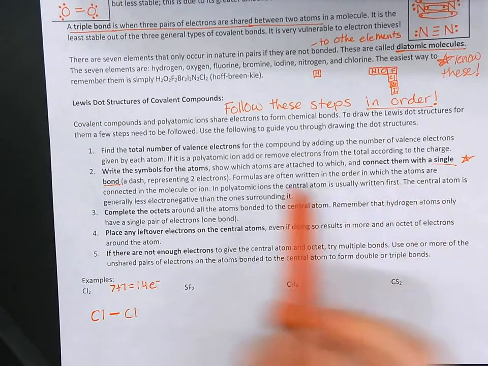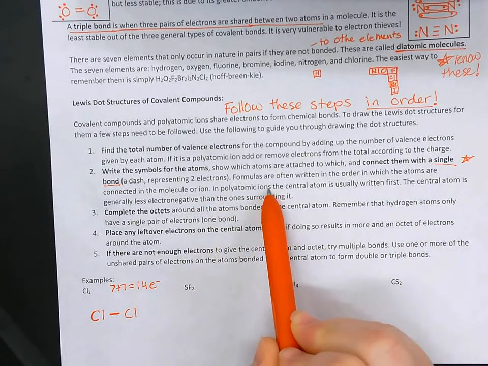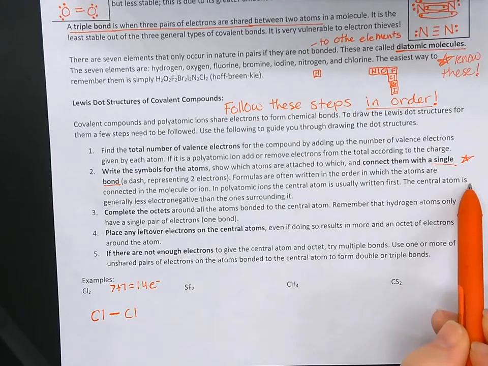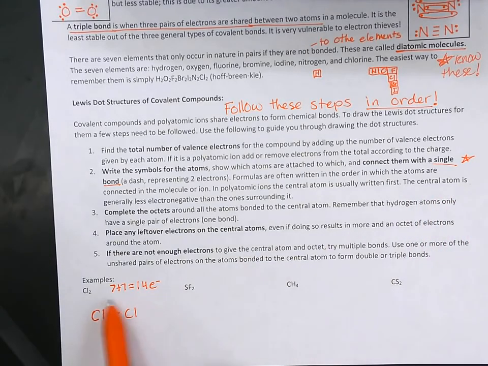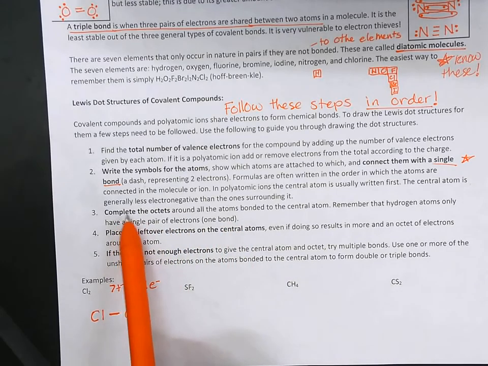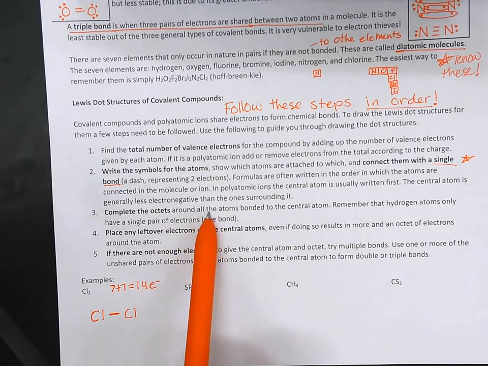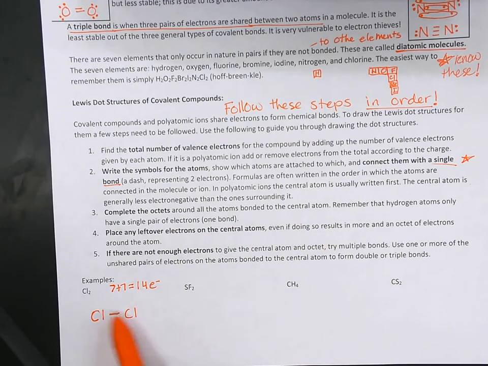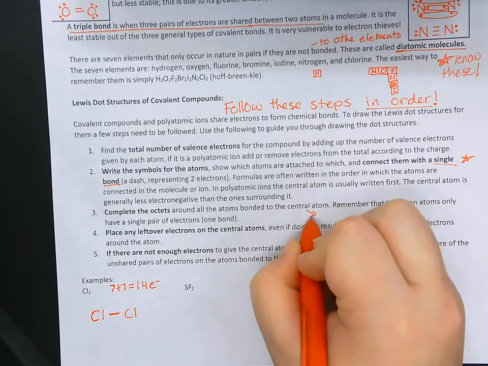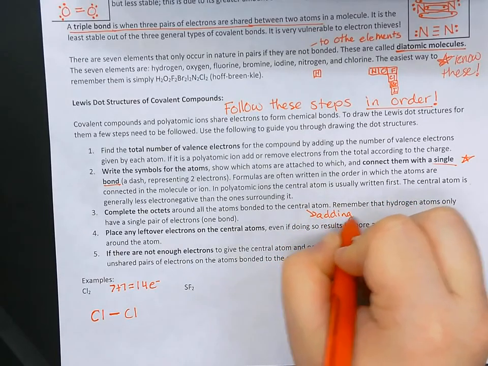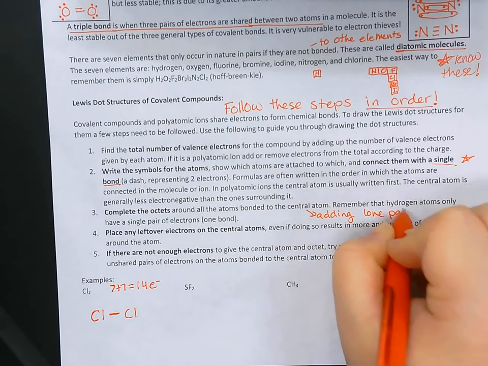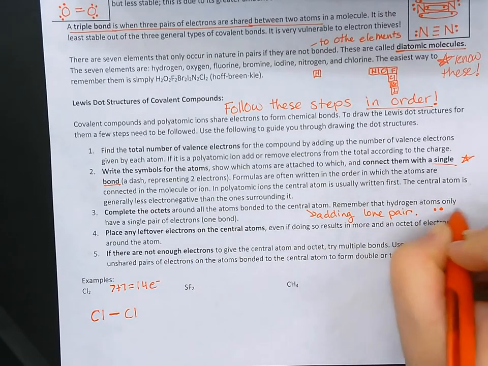Now we can read through the rest of this. This talks about polyatomic ions, which doesn't apply to this. And then this is talking about the central atom. We only have 2 atoms, so neither of them are really the central atom. Step 3, we're going to complete the octets around all the atoms bonded to the central atom. When there's no central atom, we want to complete the octets around what we've got, and we're going to do that by adding lone pairs, okay? Lone pairs are 2 dots, okay?